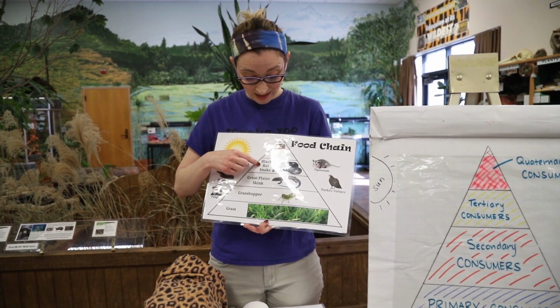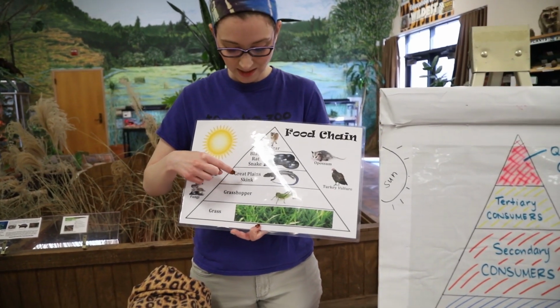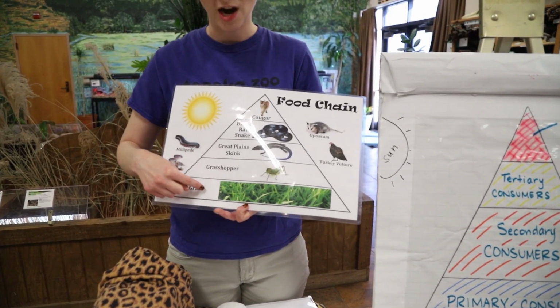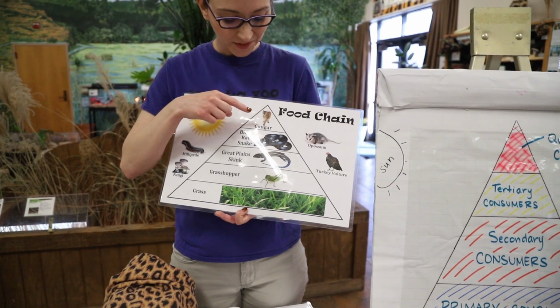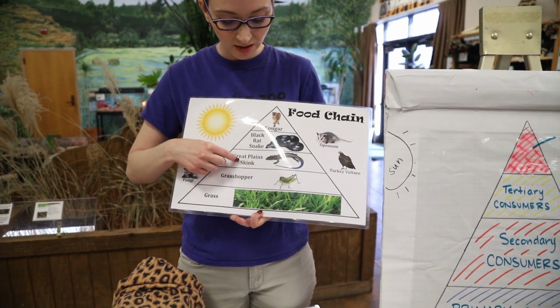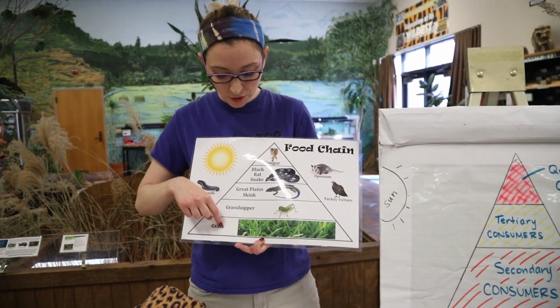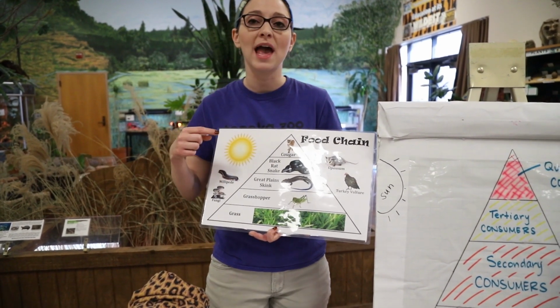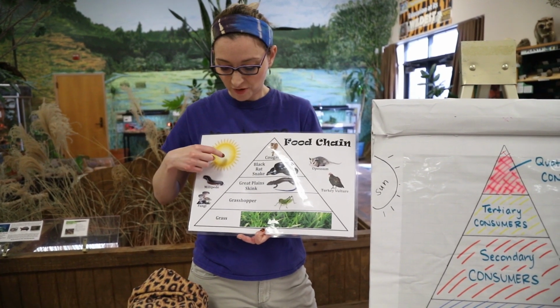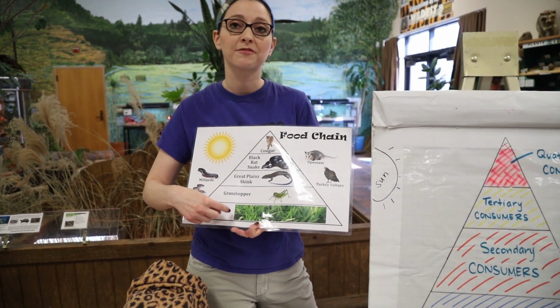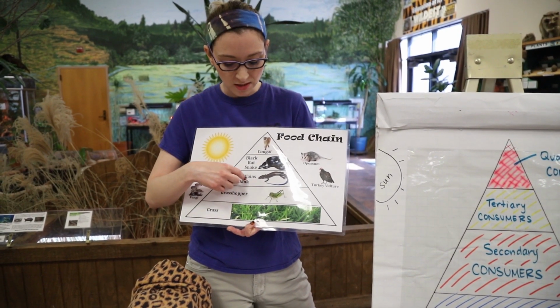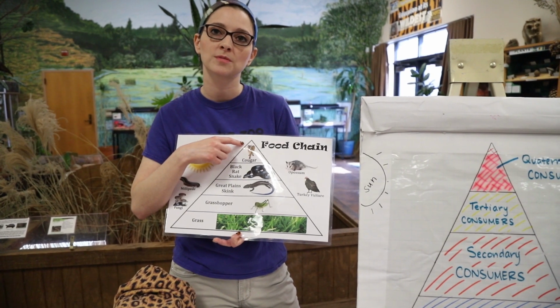The snake eats the lizard, who eats the grasshopper, who eats the grass. The cougar eats the snake, who eats the lizard, who eats the grasshopper, who eats the grass. So the food chain is showing how energy is transferred from the sun to the plants and from the plants to all of these differing levels of consumers.